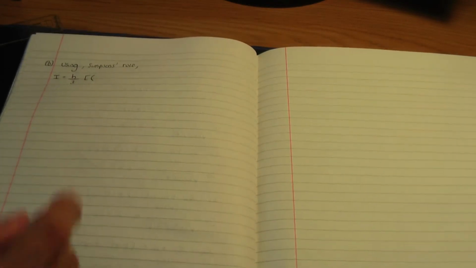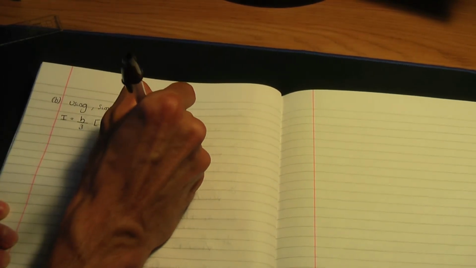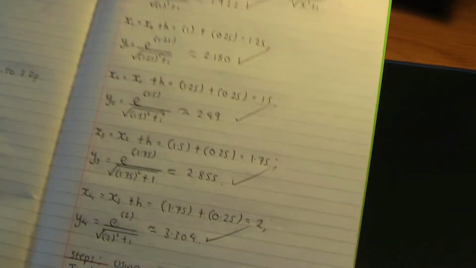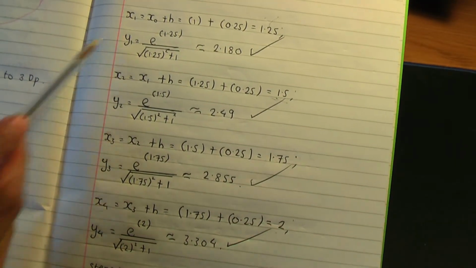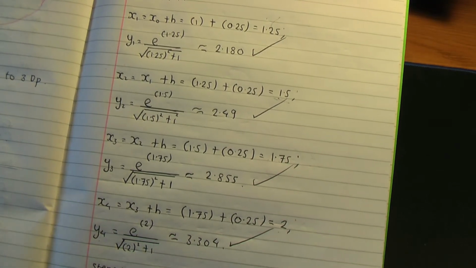Okay, so bearing in mind that, let's write down the rule first. So it's going to be the first plus the last, so y0 plus y4 plus, remember, 4 times the sum of the odds, so we have y1 and y3 only.